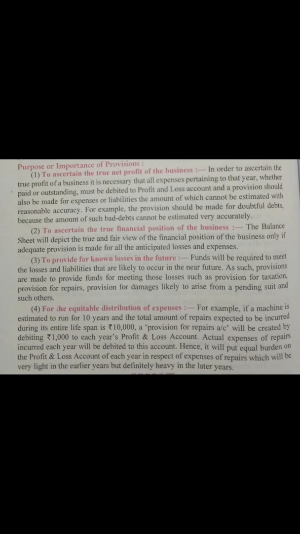Next purpose is to ascertain the true financial position of a business. Whenever we consider all the anticipated losses and expenses which are going to occur in future, then only a company can determine its true financial position.